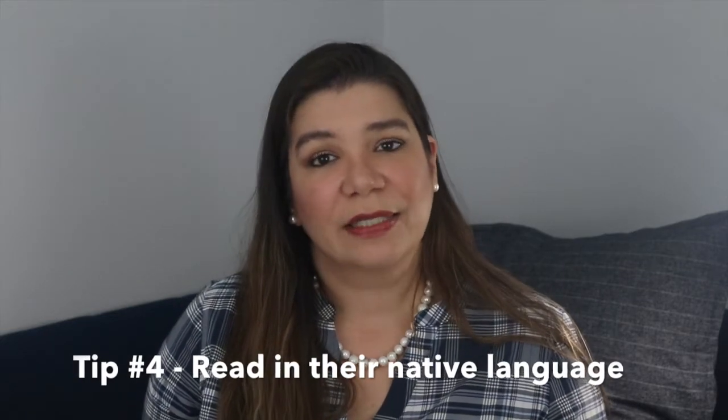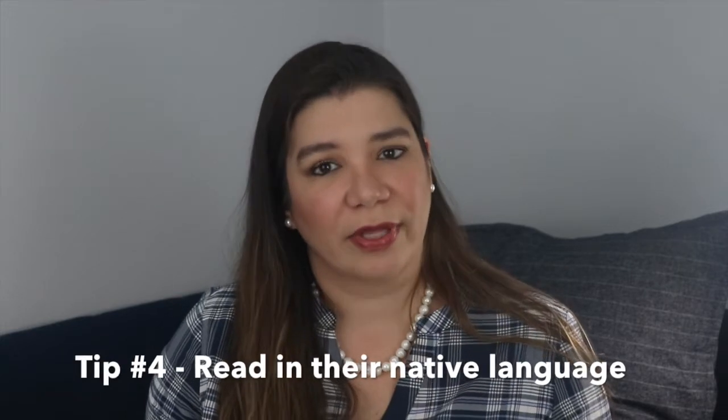Okay. Tip number 4, for silent reading, which is another type of reading that we do in classrooms, you can ask the newcomer to read in their native language. So have books in the native language of the newcomer, and while students are doing periods of silent reading, and you have the majority of your students reading in English because that's either their native language or the language of instruction, have the newcomer students be reading in their native language.